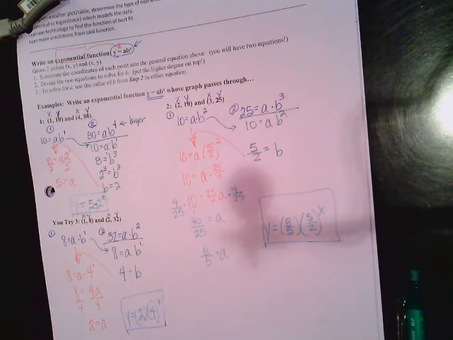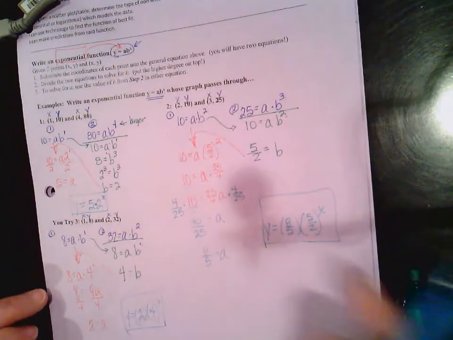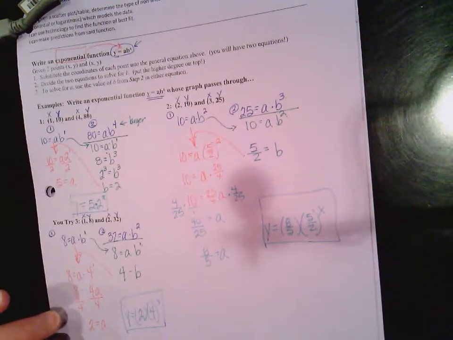Okay, so that's for an exponential function. Make sure you follow that process. Your exponential function is always y equals ab to the x. You know it's an exponential function because the variable x is in your exponent. That's called an exponential function.